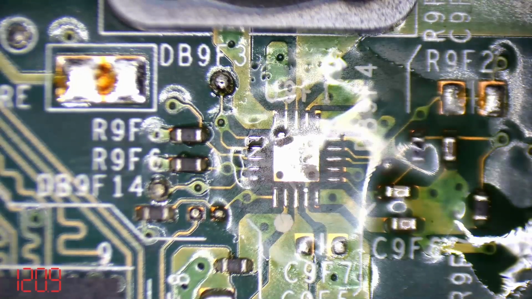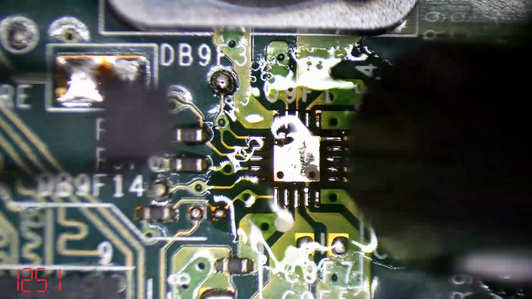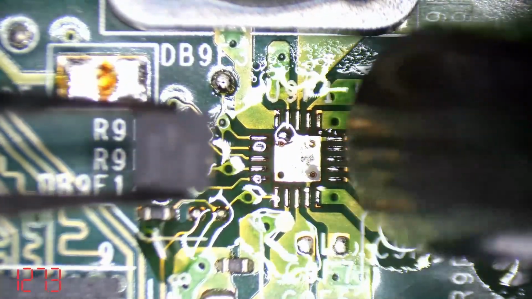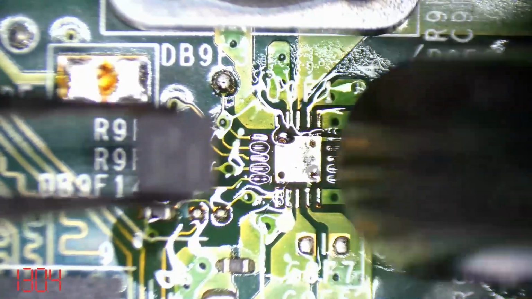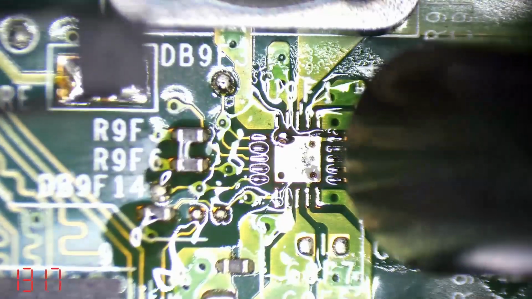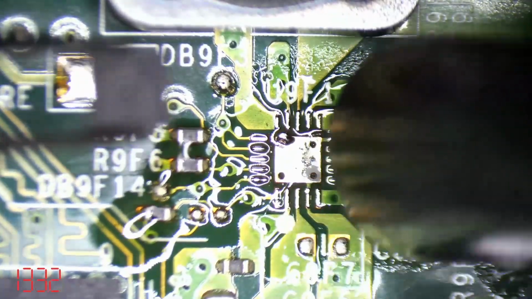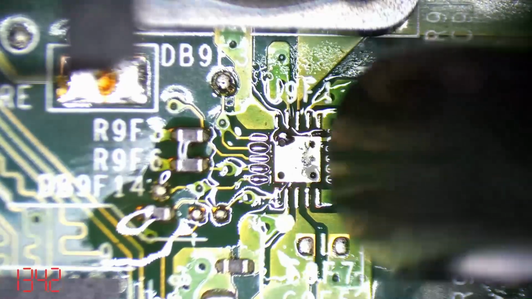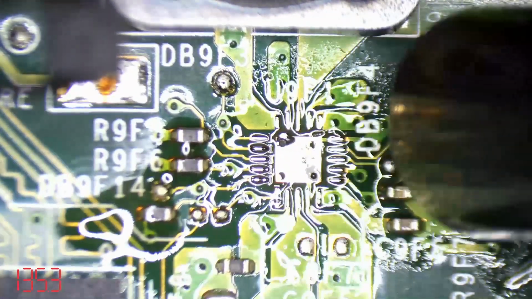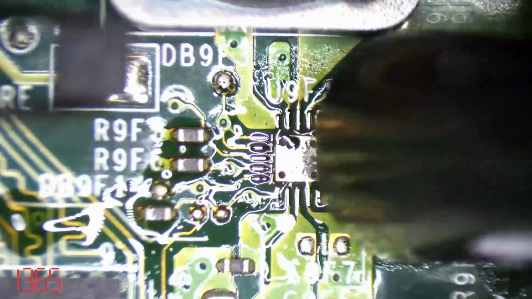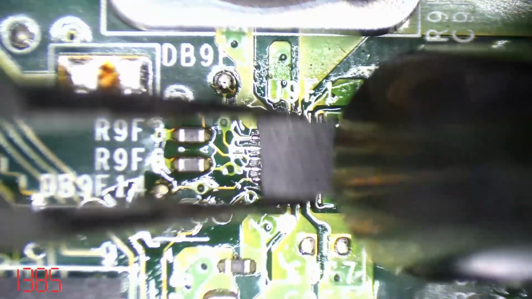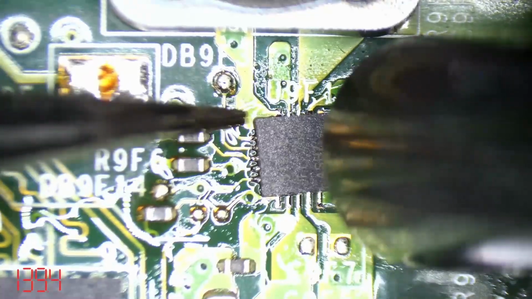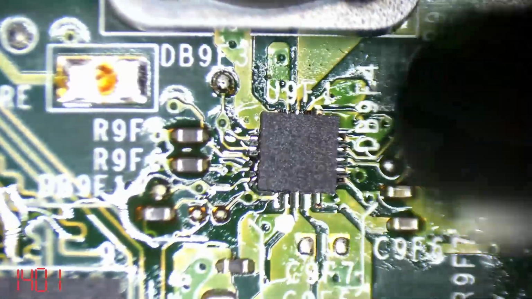We pick up the TPS51916. Let's start netting. My hand's getting a little bit warm.